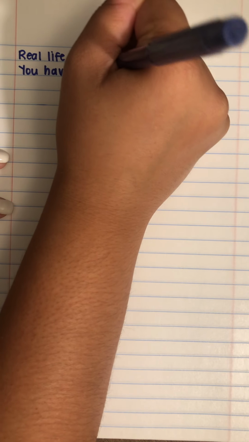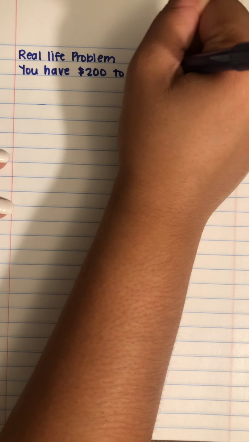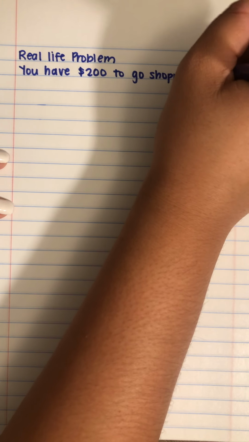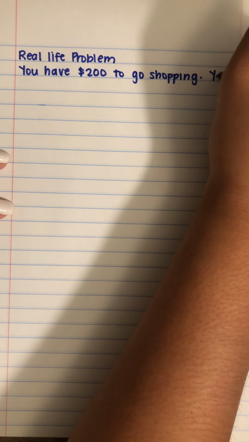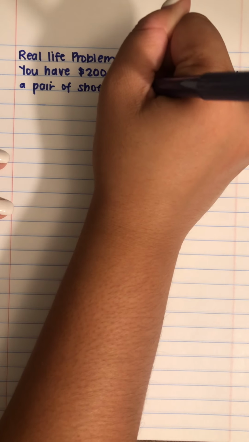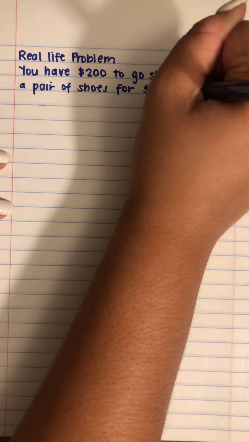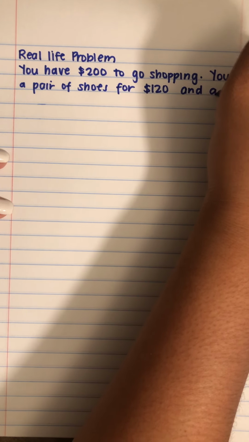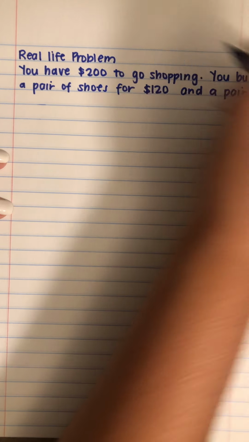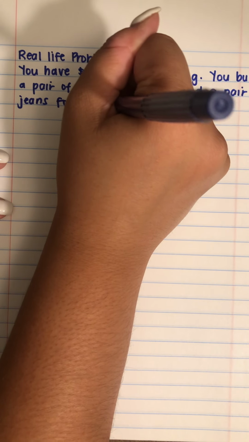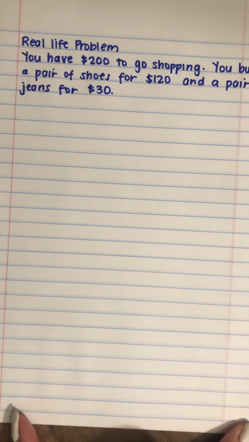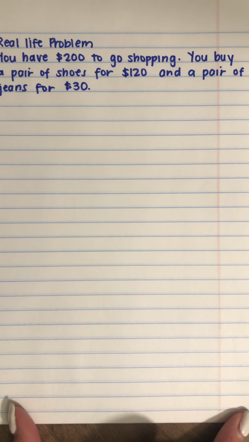So you have $200 to go shopping. You buy a pair of shoes for $120 and a pair of jeans for $30. You can pause the video and make sure we have this problem written down.